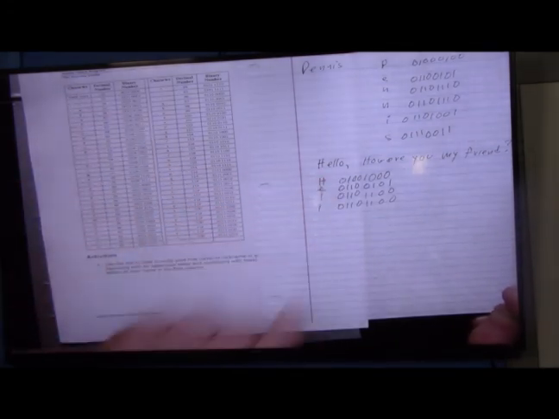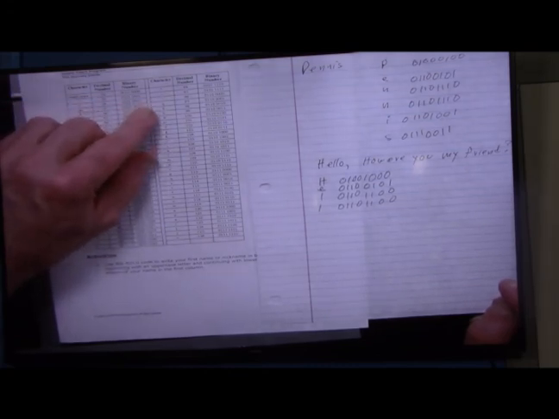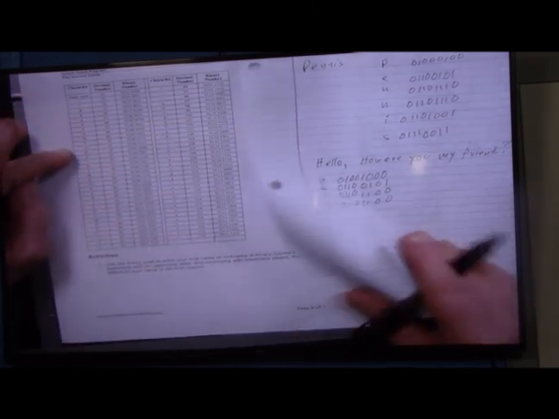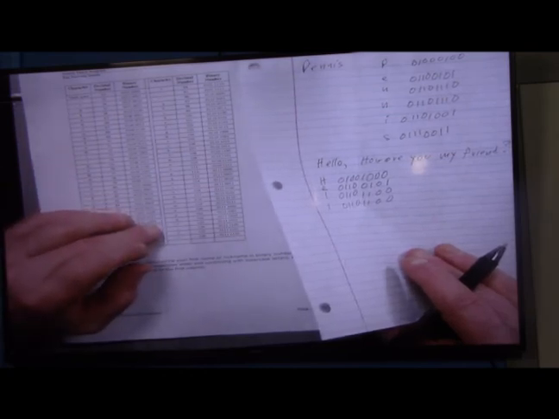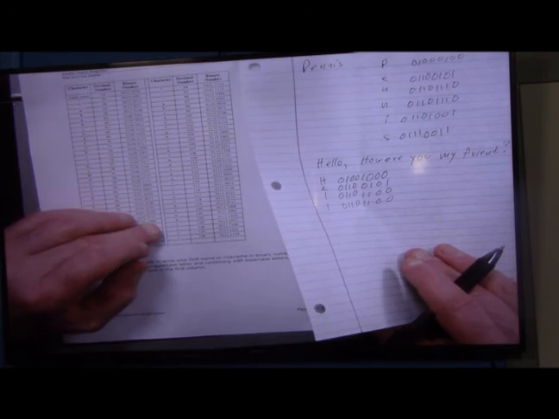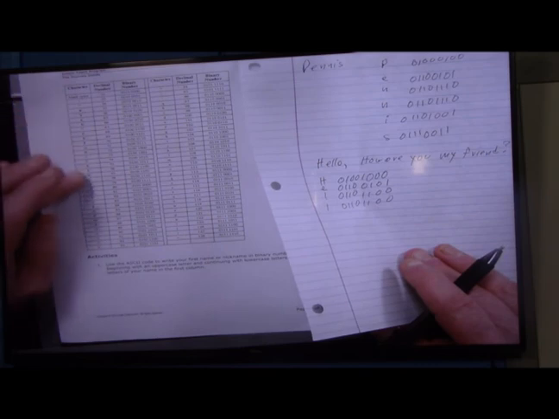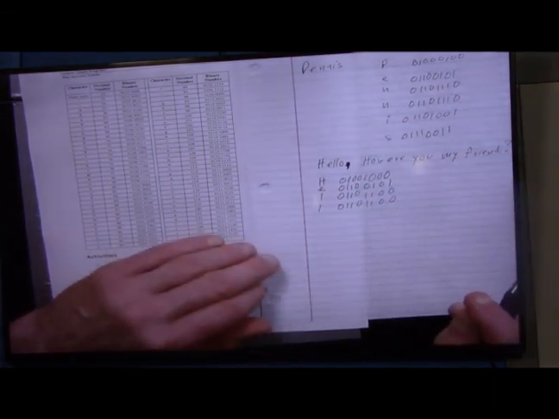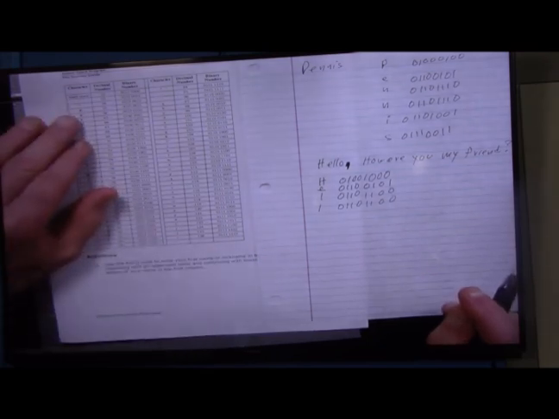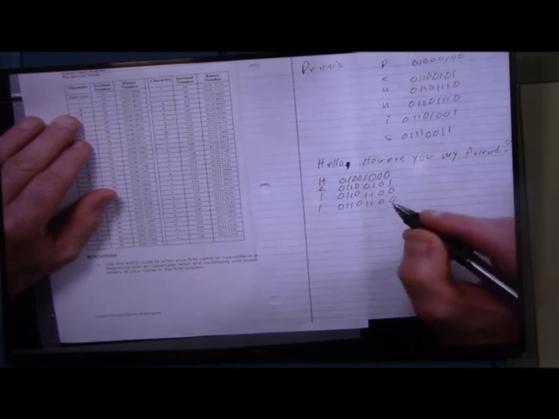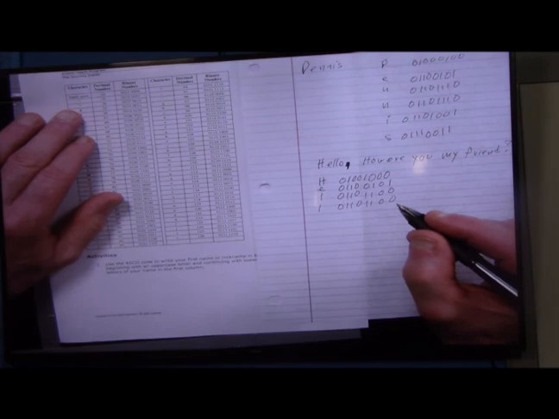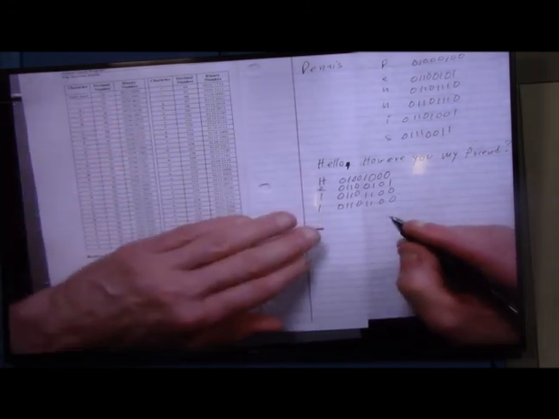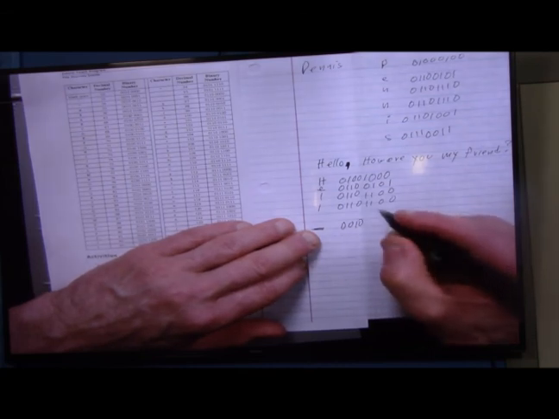Next would be a comma. And actually this chart is not giving us a comma. So this chart is missing a little bit. We will eliminate the comma from our original message. Instead, we will merely put in a blank space. A blank space is a 32, which is 0010 0000.